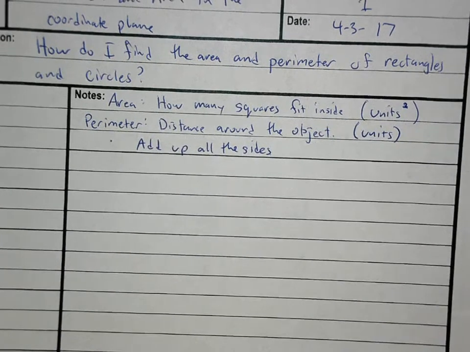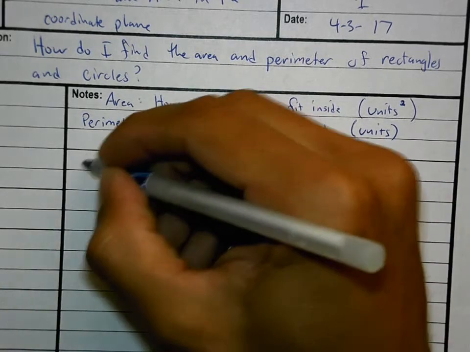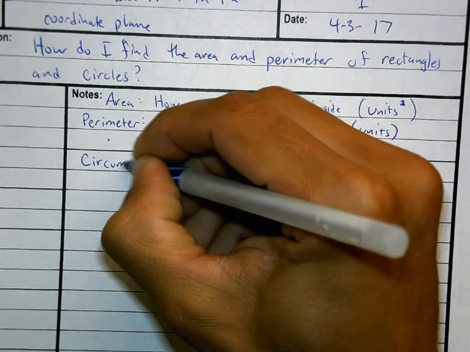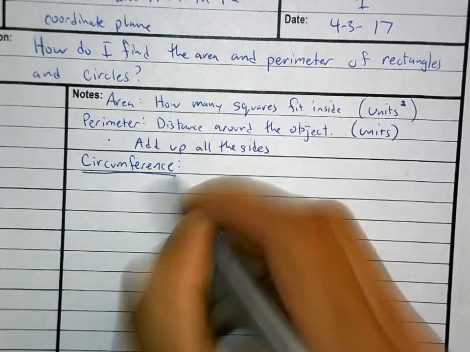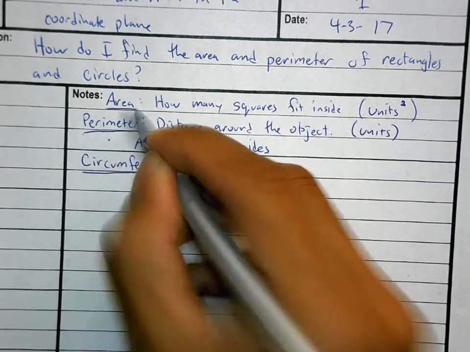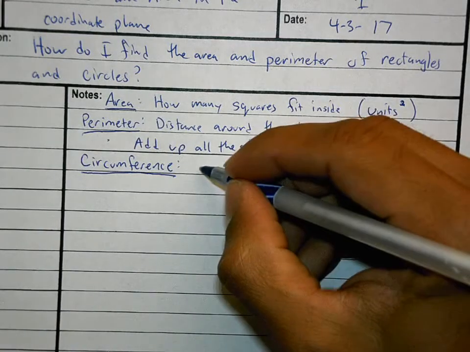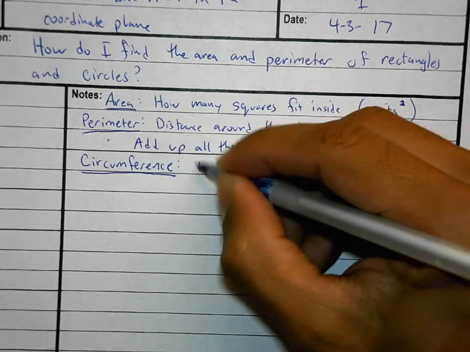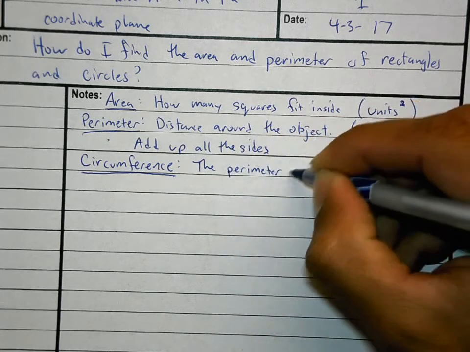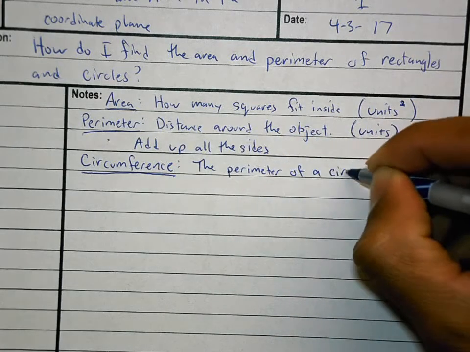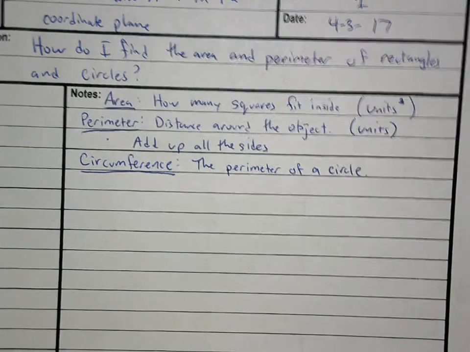But when it comes to circles, there's another word for perimeter, and it's called circumference. Circumference is the perimeter of a circle. It's a fancy name for the perimeter of a circle.